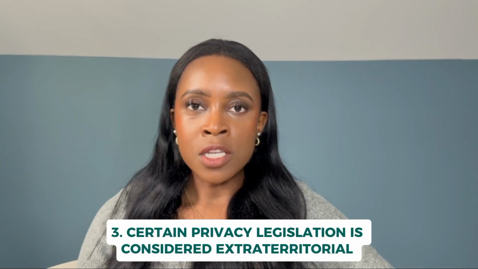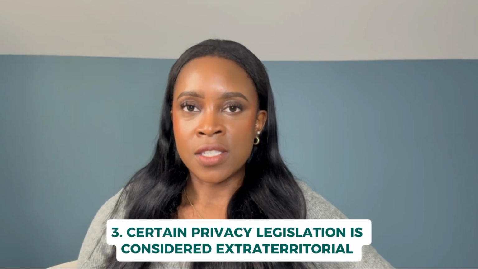Or three, certain privacy legislation is considered extraterritorial, meaning that even if a resident is located outside of the geography where they're considered to be a resident, the legislation in that geography could apply to them if they are physically present there. So understanding these nuances in the legislation is also going to help in building the framework that consists of things like the vision, the mission statement for the privacy program, and then also the understanding and identifying the applicable stakeholders for different components of the privacy program.